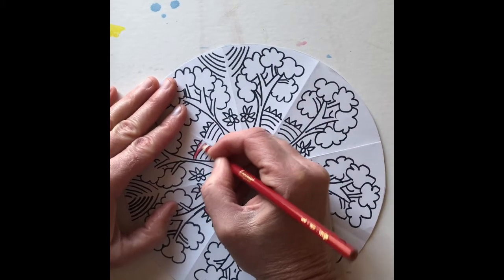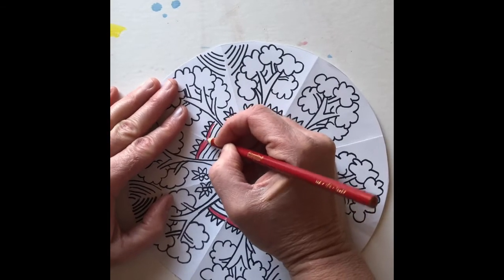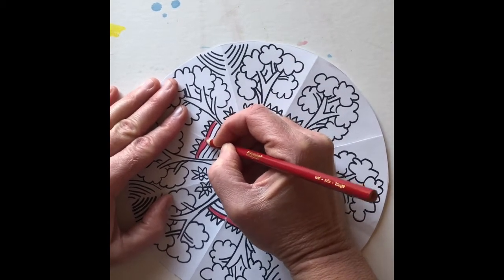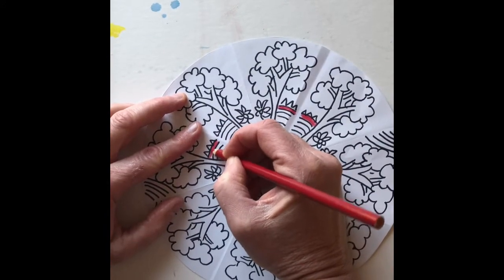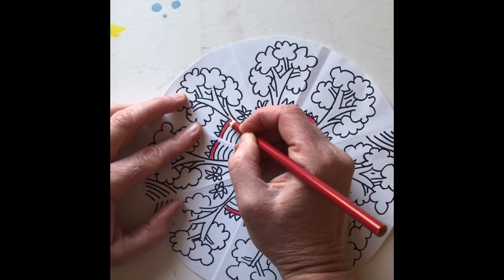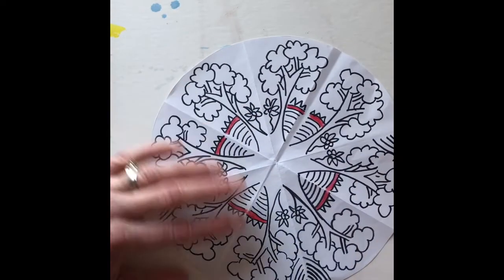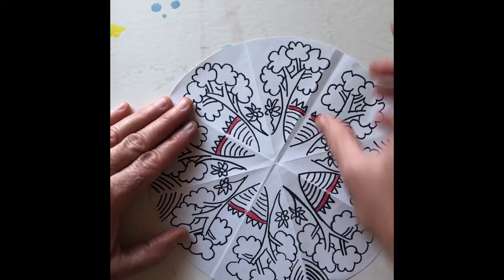Colored pencils are a really good choice for this because you can get some nice details. But if you don't have those, markers will work just fine. Crayons, whatever you have on hand. Okay, so that would be one way you could do this, is by repeating your colors.